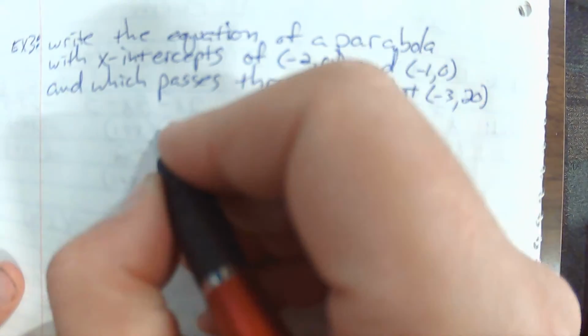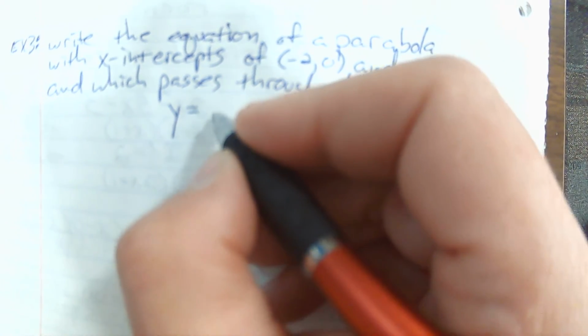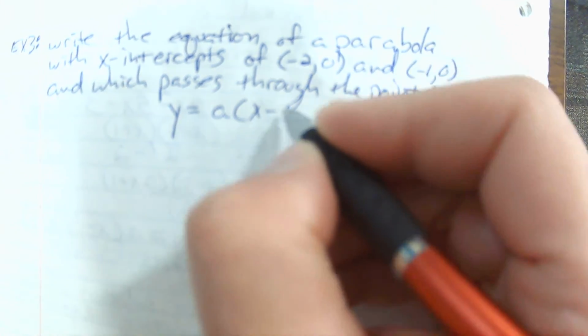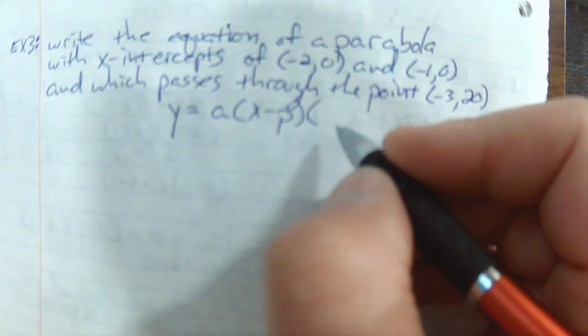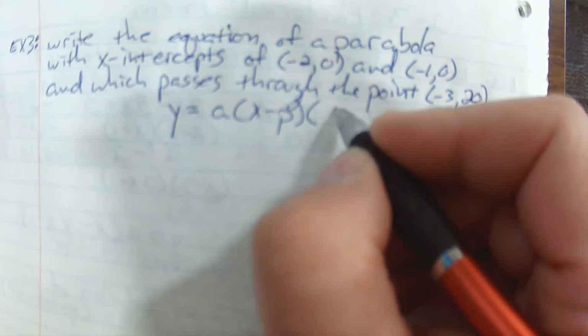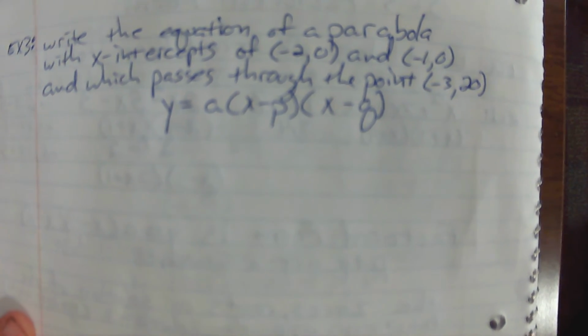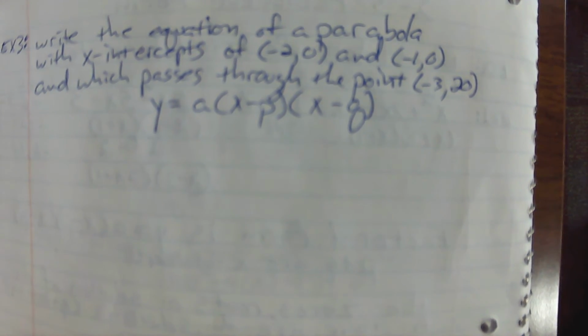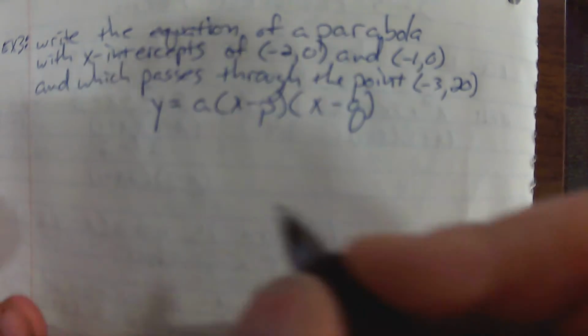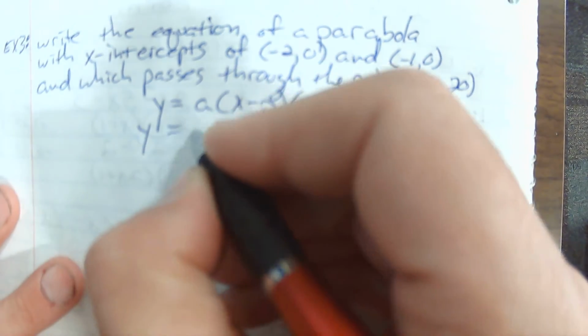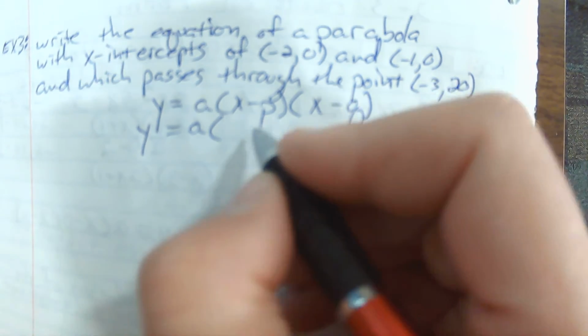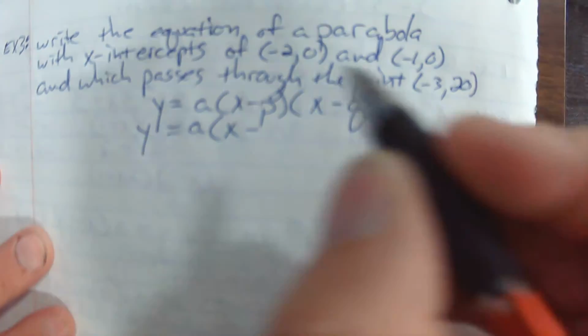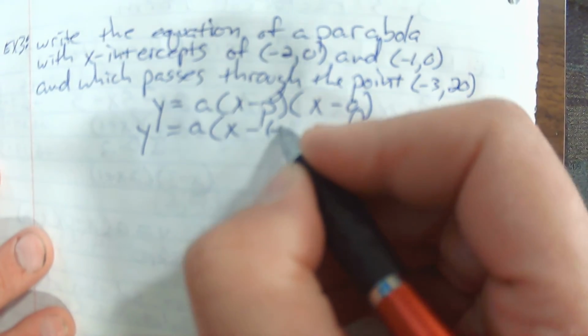If you remember back about 10 minutes ago, I told you what the equation of a parabola in factored form is. Y equals A, x minus P, x minus Q. And I said P and Q are x-intercepts. So that's what we're going to plug in for right now. Y equals A, x minus, our first intercept is -2.